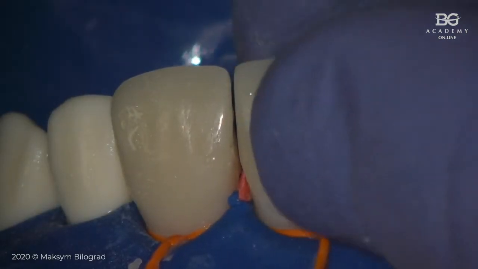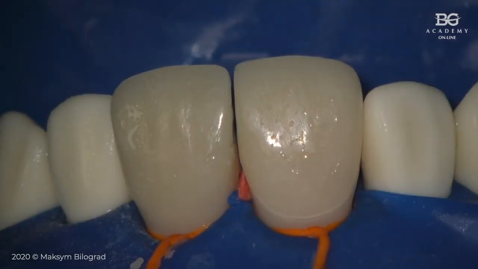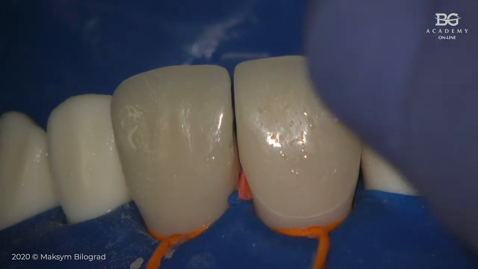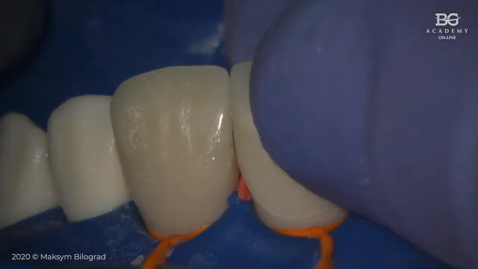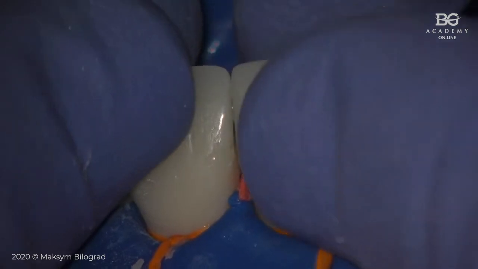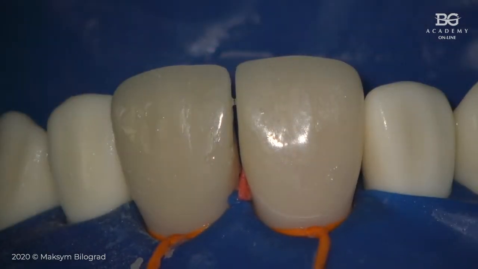Okay, and then I will do another try-in. In my case, you see that I have a gap because the phantom teeth are mobile. In the patient case, there will not be such a gap, but let's assume there will still be problems with interproximal contact, but you have your wedge.